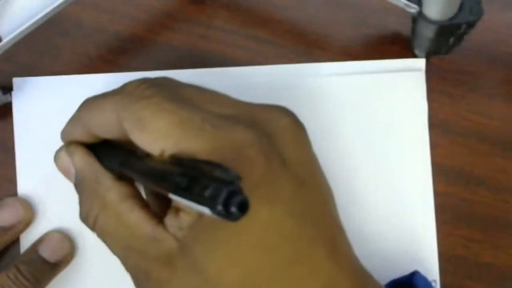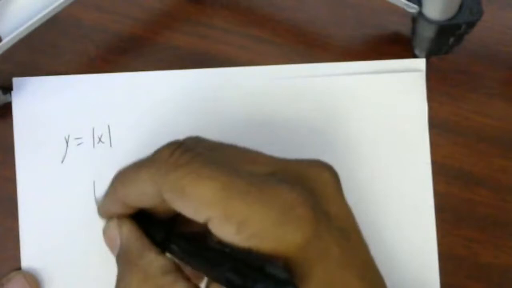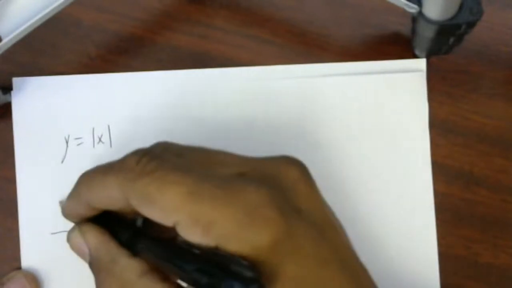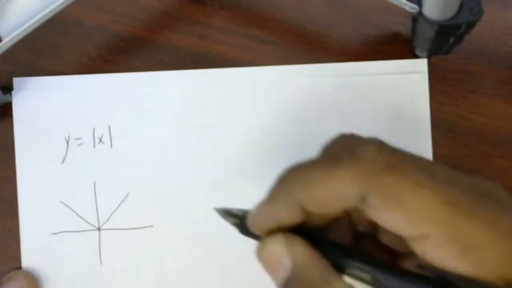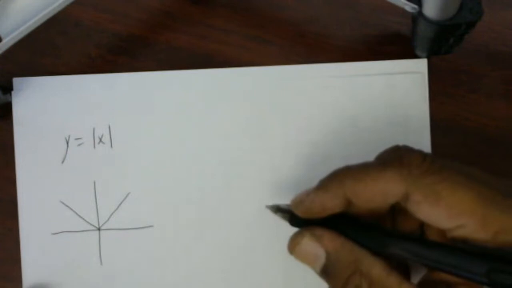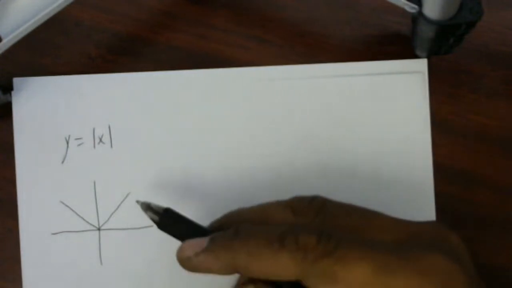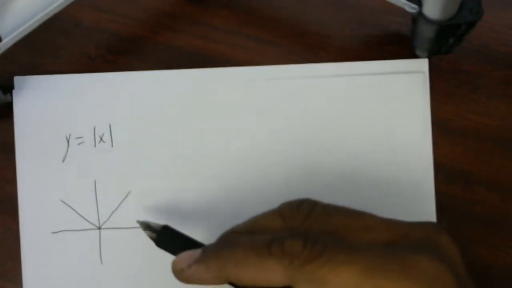So first we'll take a look at the absolute value function, which is y is equal to the absolute value of x. And if we were to graph the absolute value function, the basic function is a V-shaped graph centered at the origin. However, we can place transformations on this particular graph.